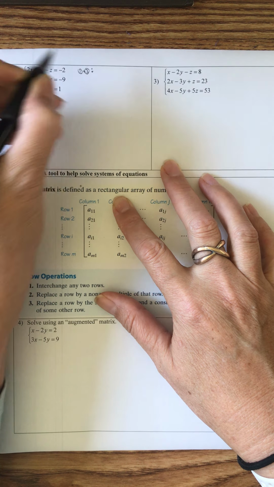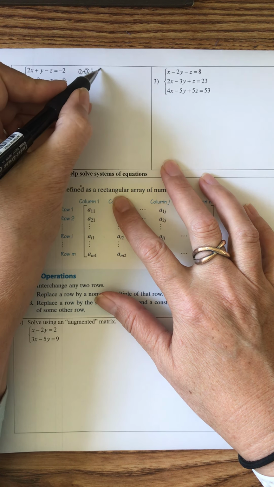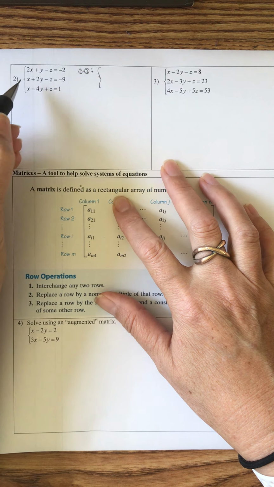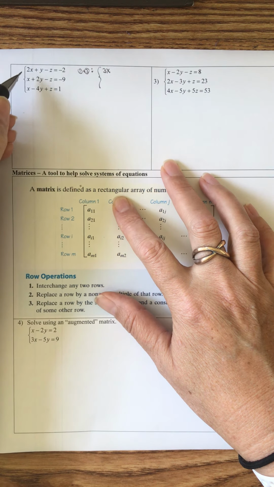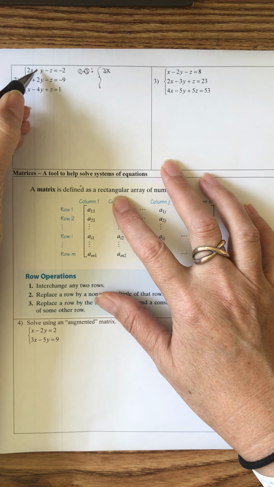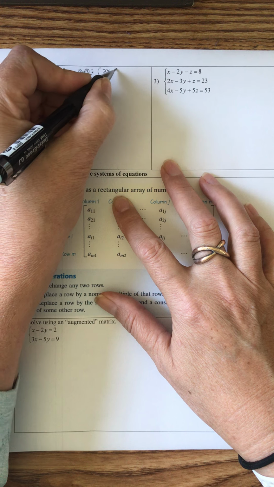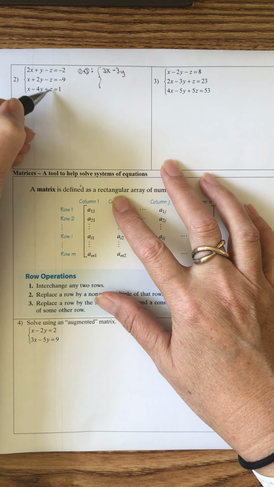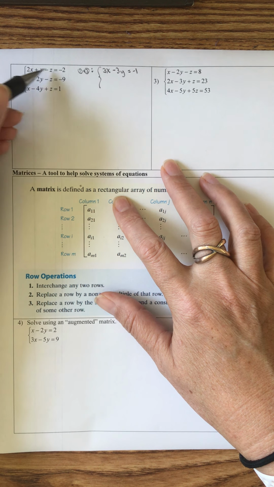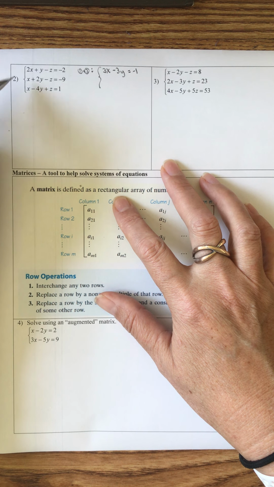When I do 1 and 3, I get 2x plus x is 3x, and y plus negative 4y is negative 3y. Negative z plus positive z eliminates, and negative 2 plus 1 equals negative 1. The reason I didn't have to multiply by anything first is because the z is eliminated without any multiplication by a common factor like I did on the previous problem.